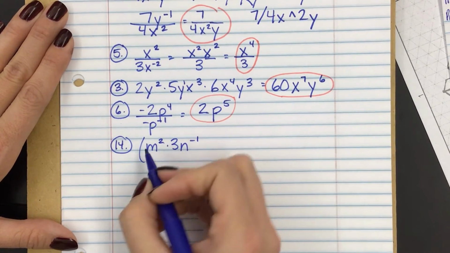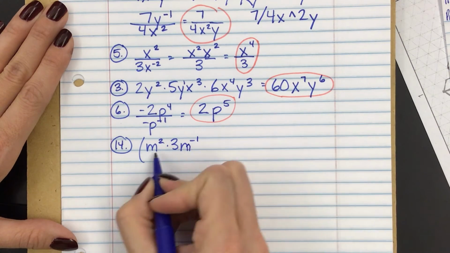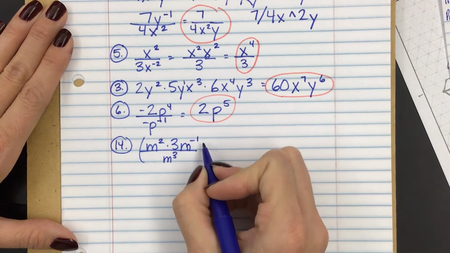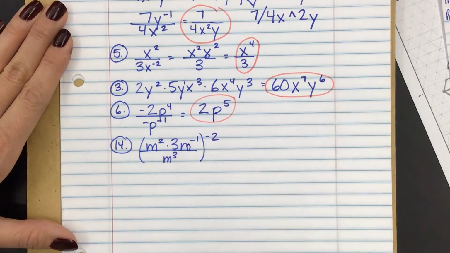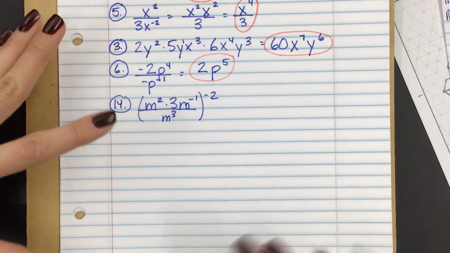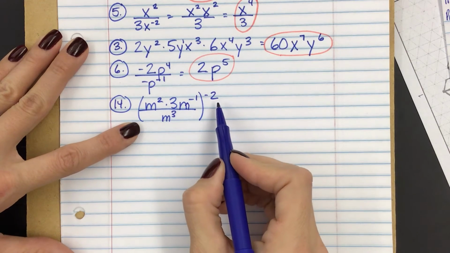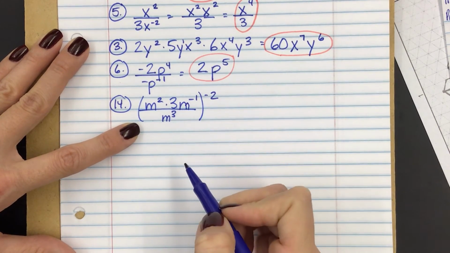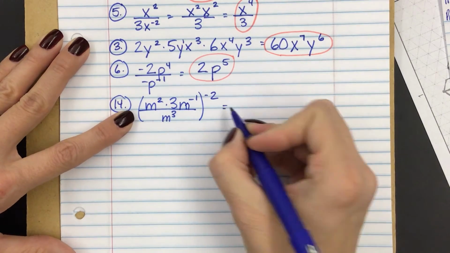This is a great one for you guys to get some misconceptions out. Okay, whenever you have a power to a power, you're multiplying. So basically what we're going to do is take that negative 2 exponent and distribute it to every single thing inside of the parentheses. Okay, so let's do that.